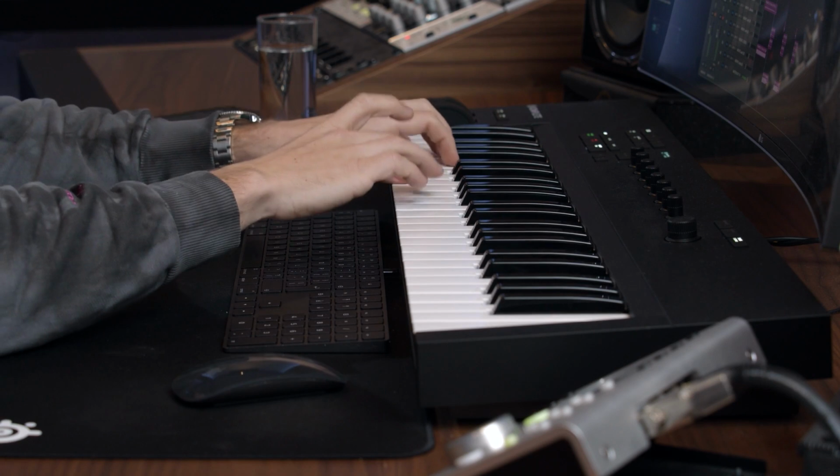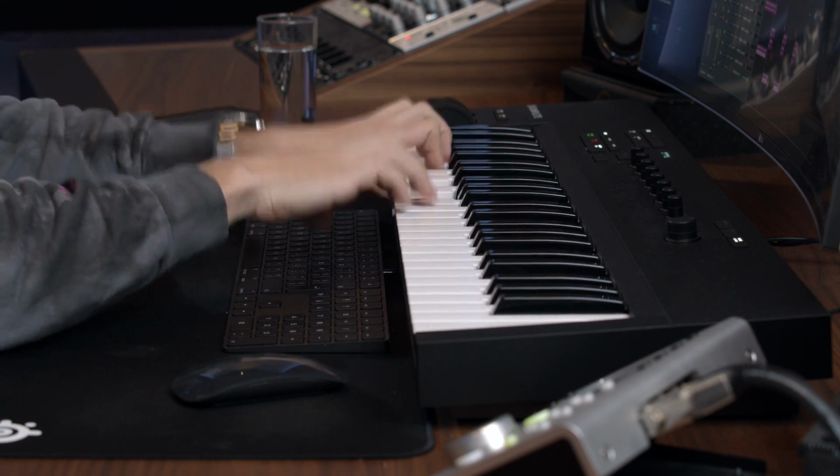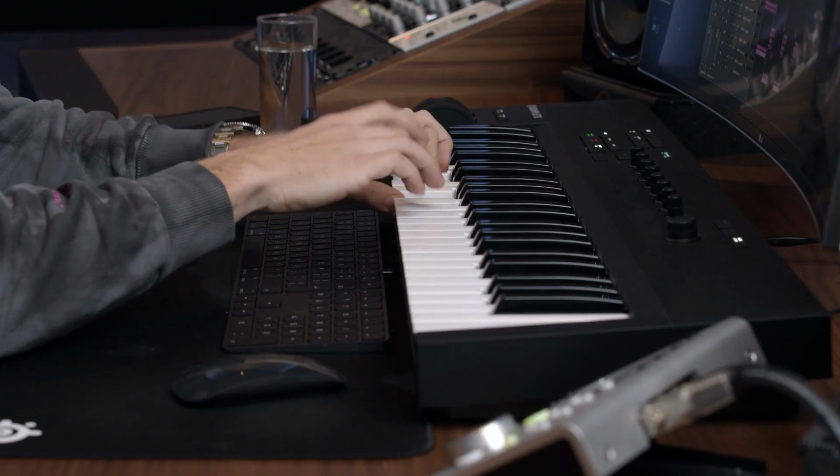Okay, well now without it. You see that the note stops when I release my hands from the keys. So in order to have that key playing when you stop touching the buttons or the keys, you need this sustain pedal, and then you're going to get to that result.